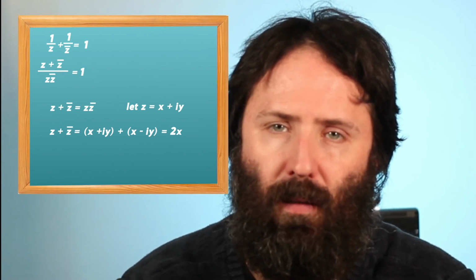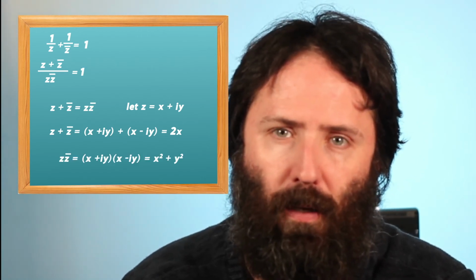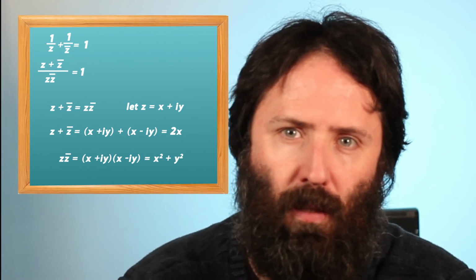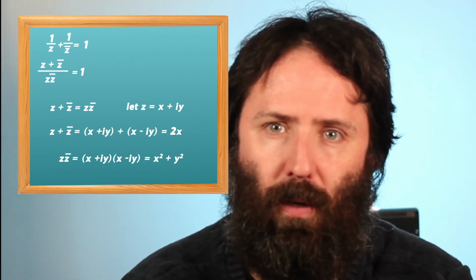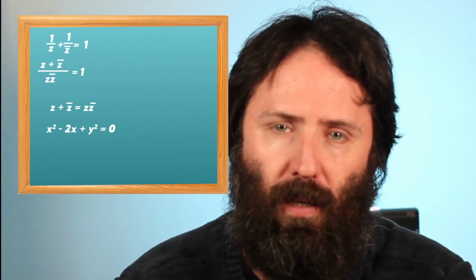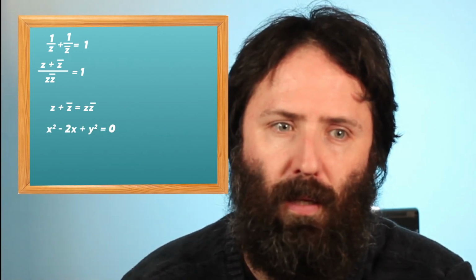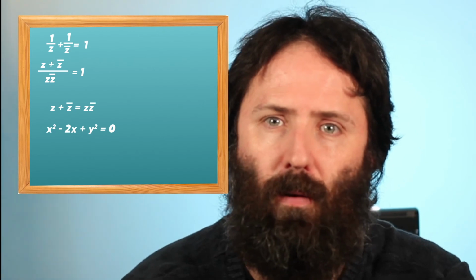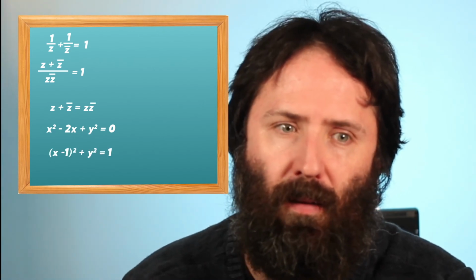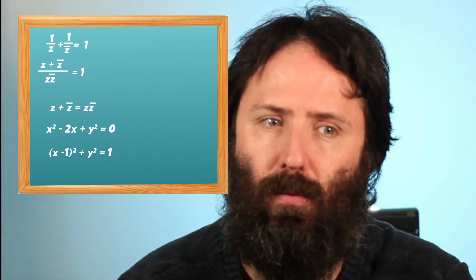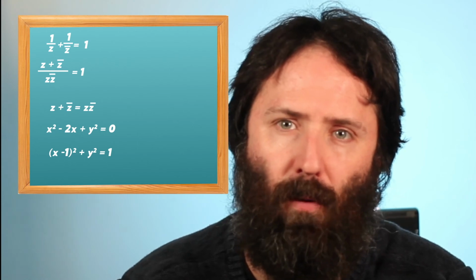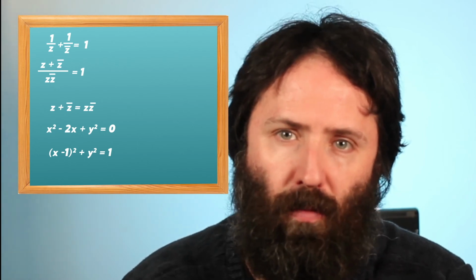And similarly, z times z bar, I already know from the previous example, and this always happens when I multiply z by z bar, I just get x squared plus y squared. When I bring everything over to one side, I get x squared minus 2x plus y squared is equal to 0. I can complete the square there, and I get x minus 1 all squared plus y squared is equal to 1. And that's a circle centered at (1, 0) with a radius of 1.